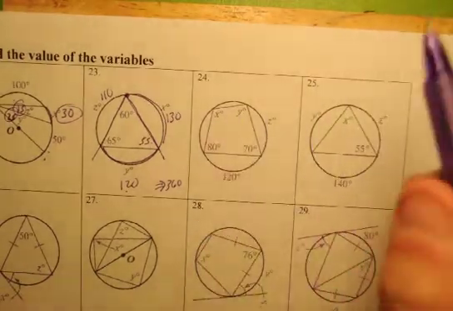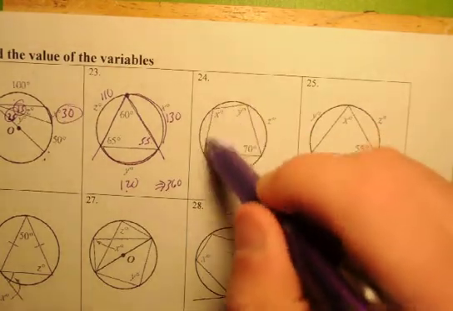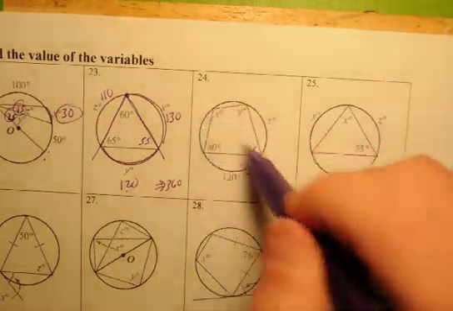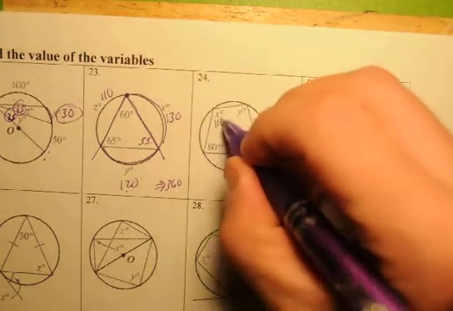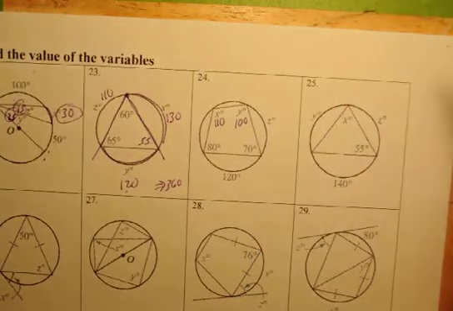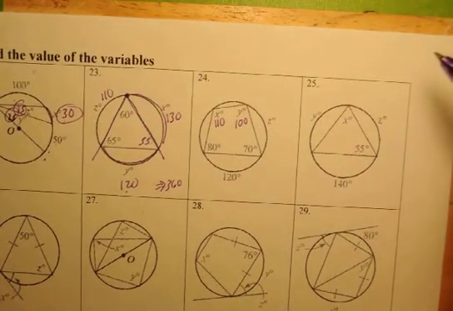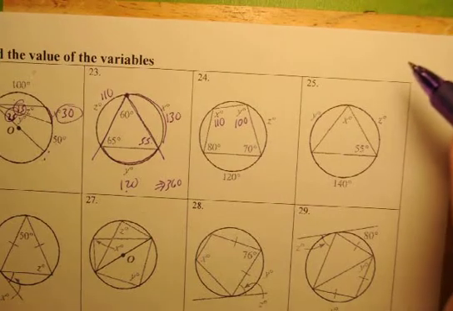24. This is a good old theorem 10.10, which says in an inscribed quadrilateral, opposites have to add up to 180. So that makes this 110, 180, and that makes this 100. And then, to solve for Z, Z gets a little tricky.